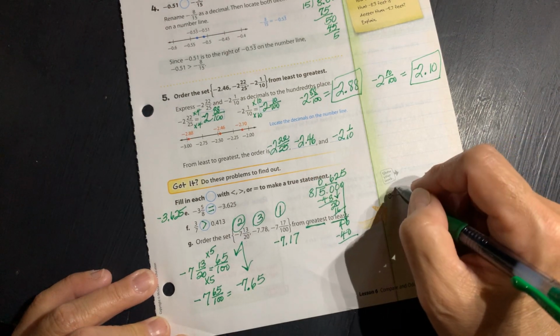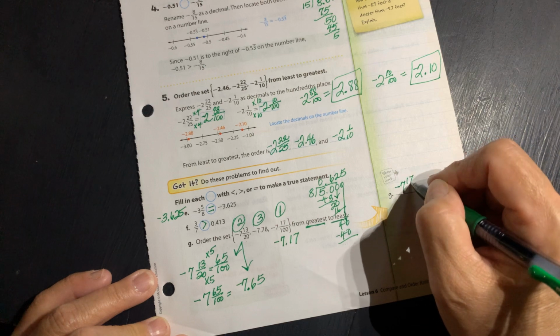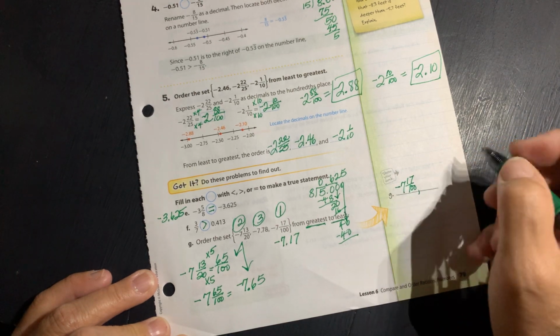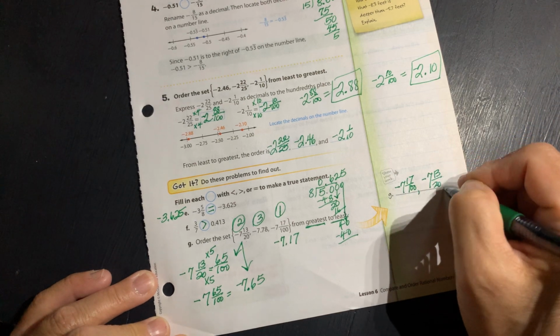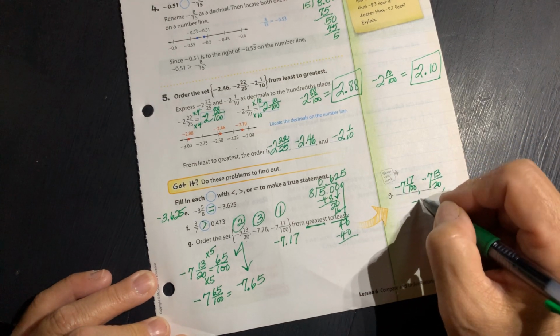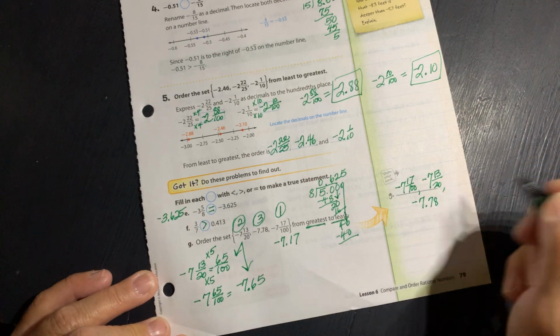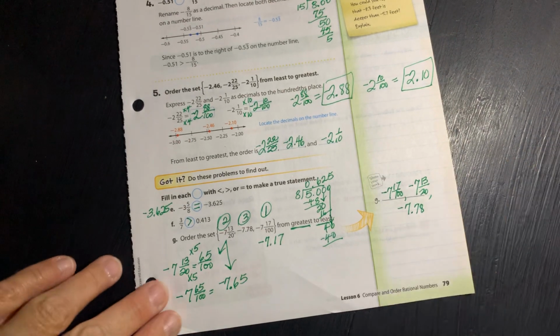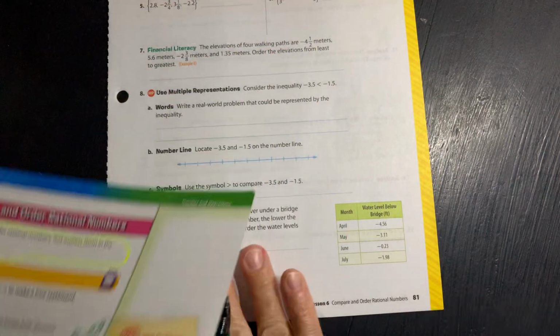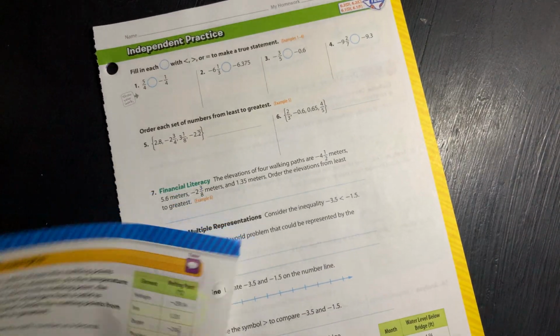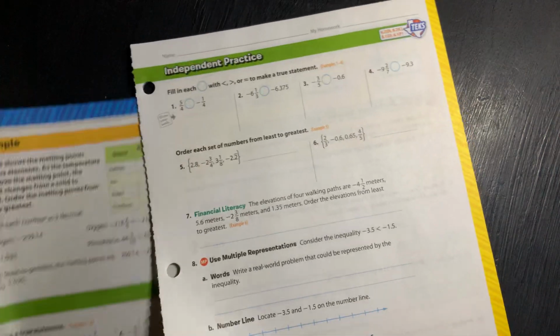So you'd have negative 7 and 17 hundredths. Then you would have negative 7 and 13 twentieths. And then you would have negative 7 and 78 hundredths. All right. Very good. Well, I hope this helps you with your comparing and ordering rational numbers.